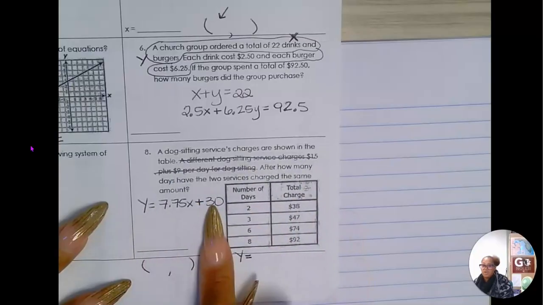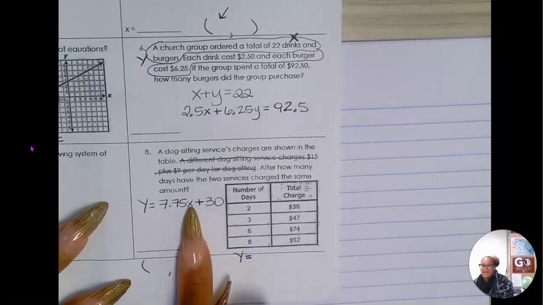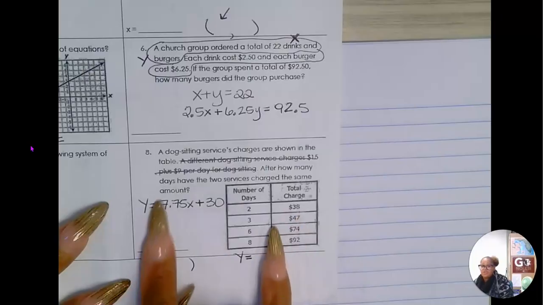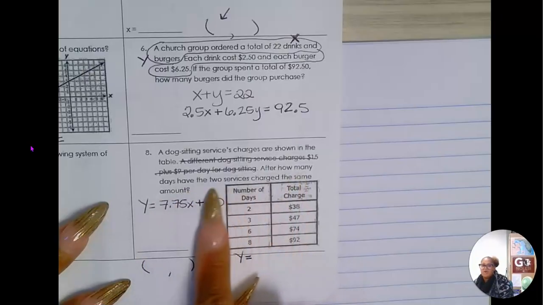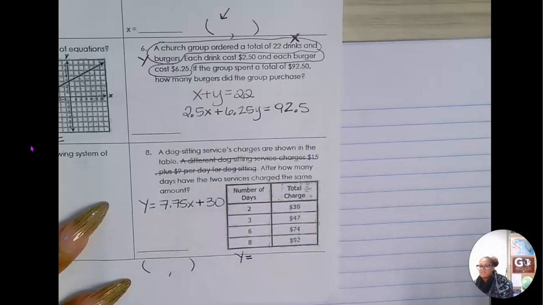This is the different dog sitting service where they charge $30 plus $7.75 per night. And then this is another dog sitting service. So there's 2 dog sitting services, and I want to know after how many days will they have charged the same amount. So that's basically asking what is the solution to this system.